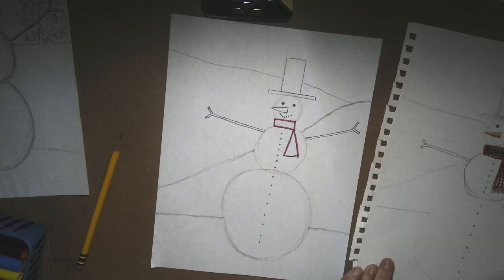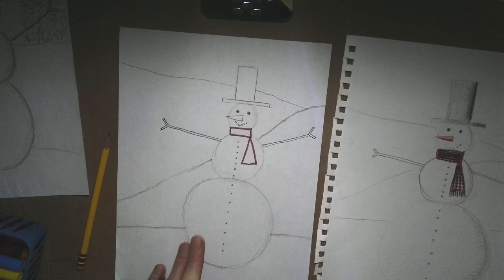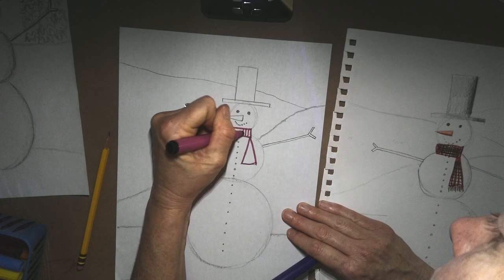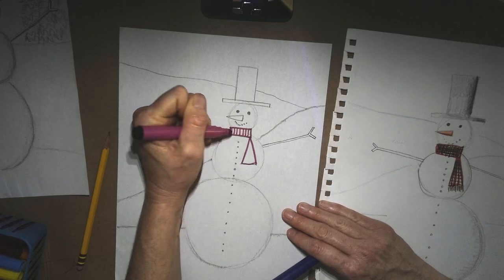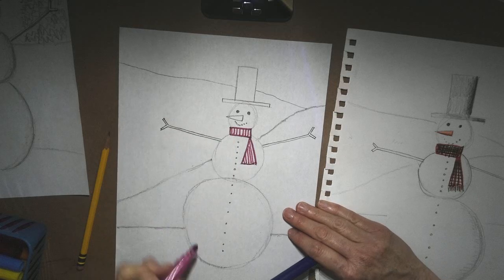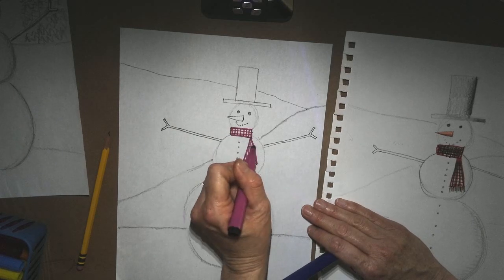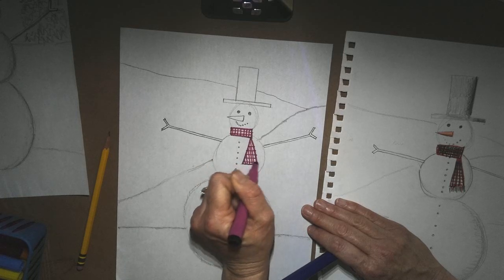to make my scarf look plaid. So here I go, doing some vertical lines down, and I can also make some vertical lines down on my scarf. And then I'm going to do 2 horizontals here and some horizontals across here too.